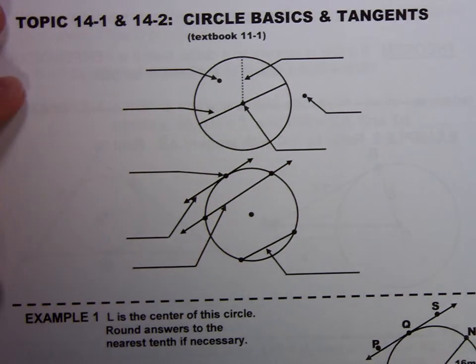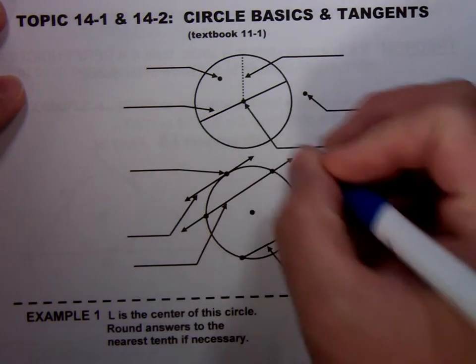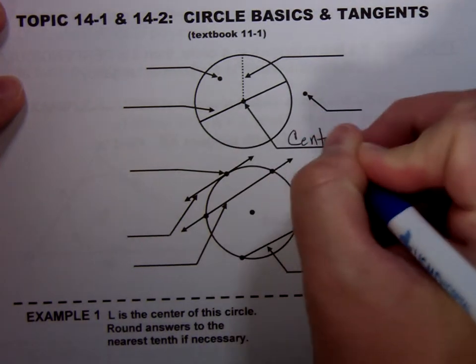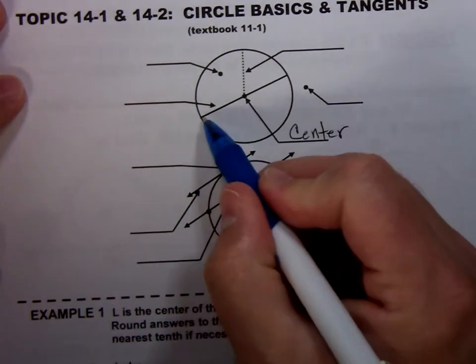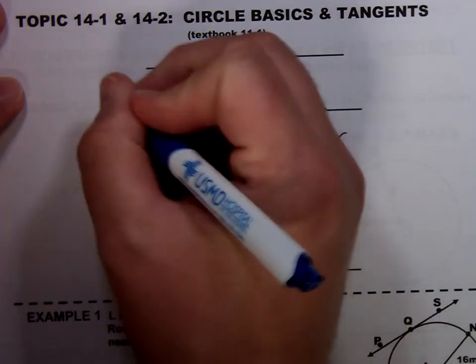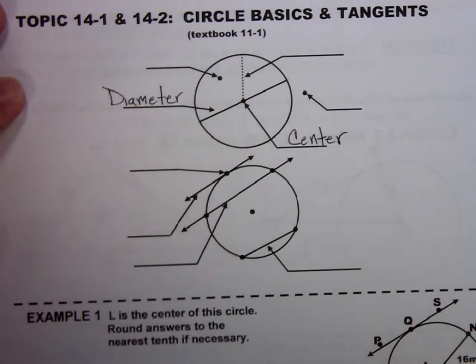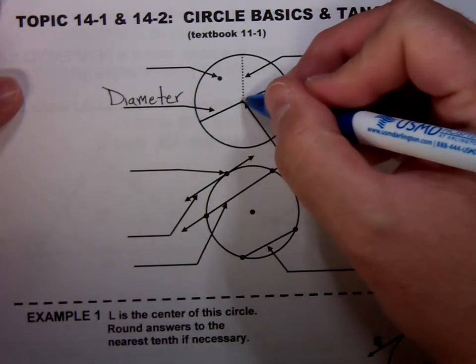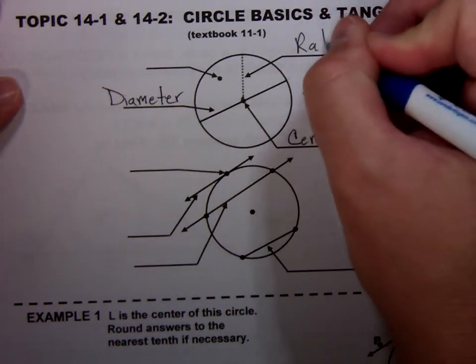Alright, we're going to talk about circle basics, and then we'll also talk about tangents. So let's just start with labeling different parts of the circle. This part right here is called the center of the circle, and we name circles using the center of the circle. The distance all the way across the circle going through the center point, that is called the diameter. Halfway across the circle, so from the center point to a point on the circle, that is called the radius.